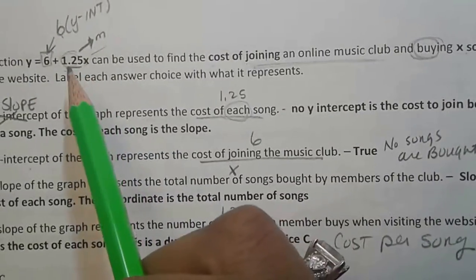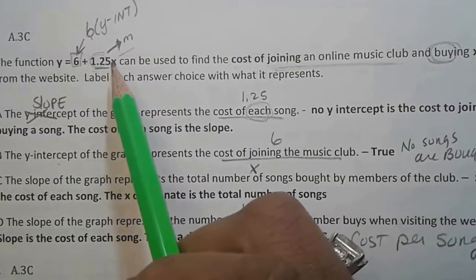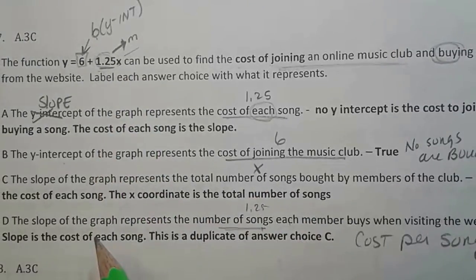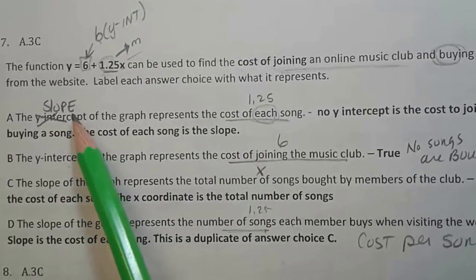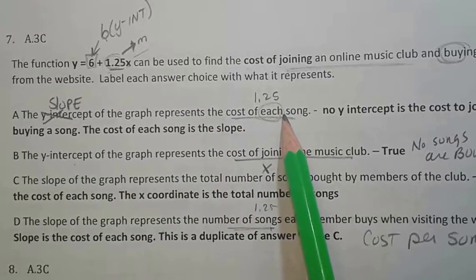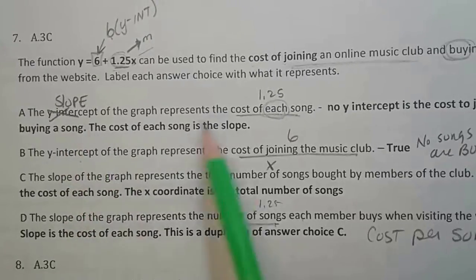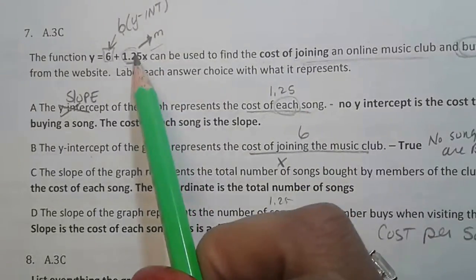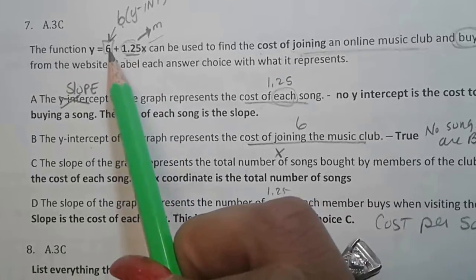So now that we understand that the slope is 1.25, meaning how much I'm going to pay for every song, x, let's read the answer choices and figure out what they are telling us. Well, it says here that the slope is the cost of each song. No, that's what it should have said. It actually says the y-intercept is the cost of each song. Well, that doesn't make sense. m is 1.25. That's the cost of each song, not 6.